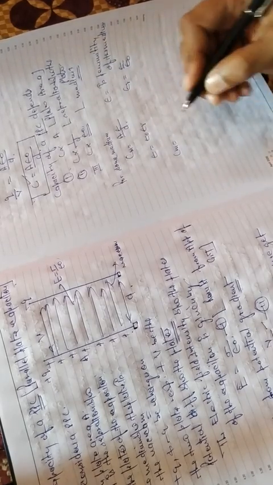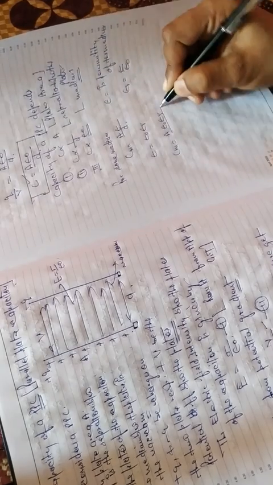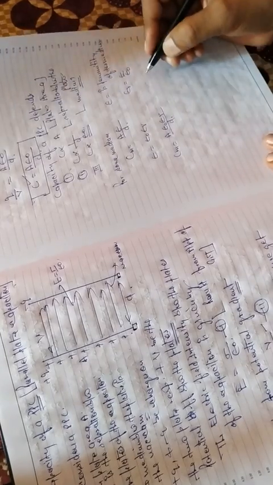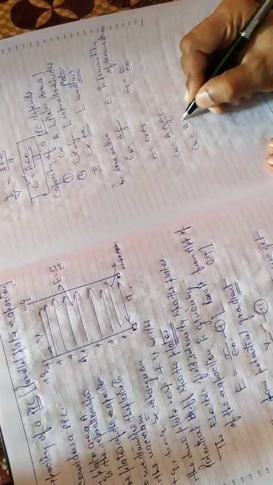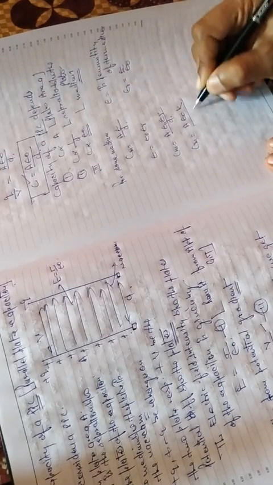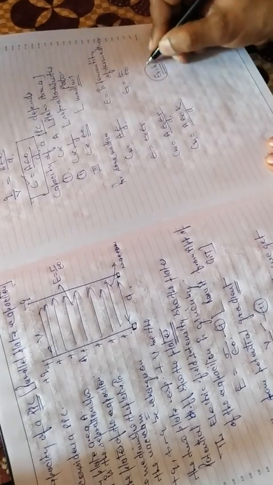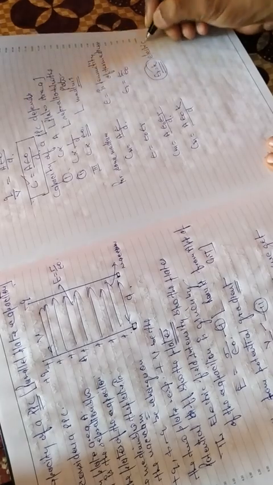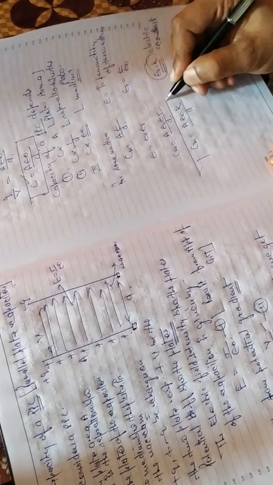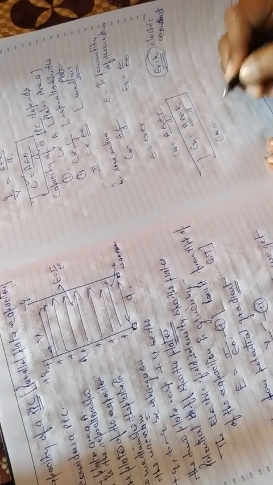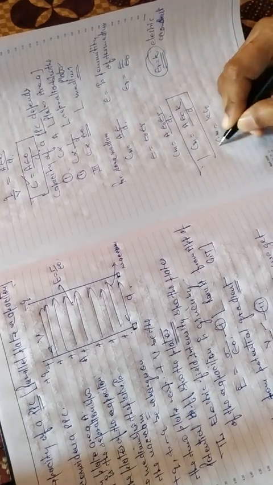So C in medium can be written as A epsilon naught epsilon r divided by d. You can replace epsilon r by K, the dielectric constant. So C in medium equals A epsilon naught K by d. So the capacity in medium is K times the capacity in vacuum.